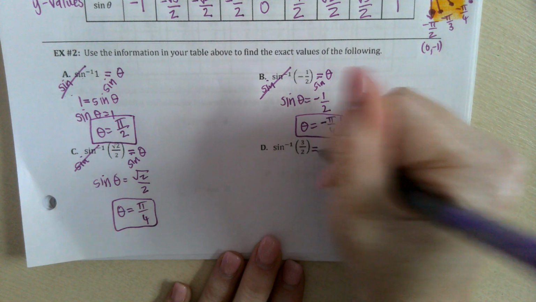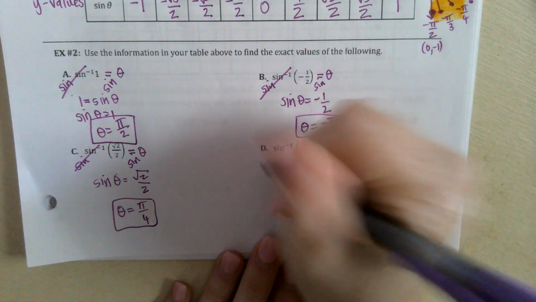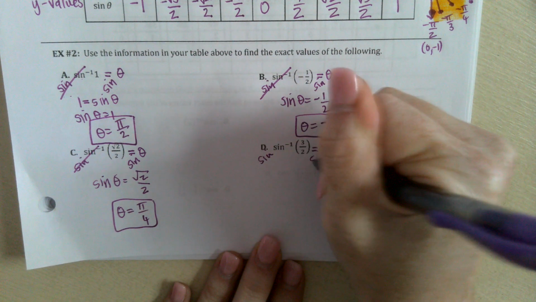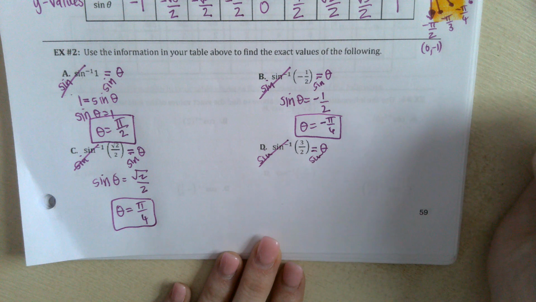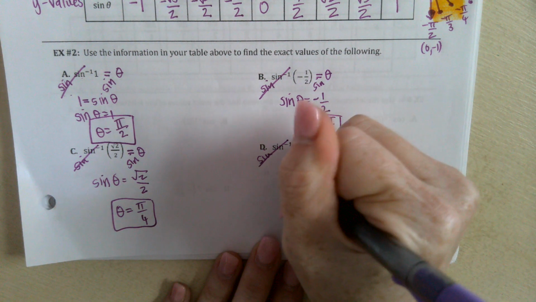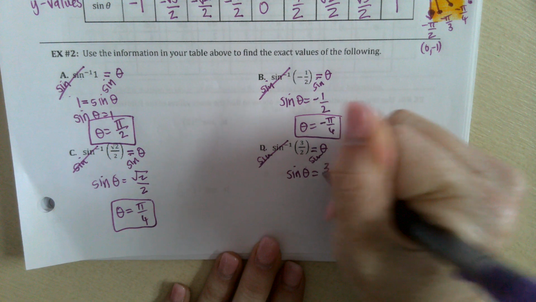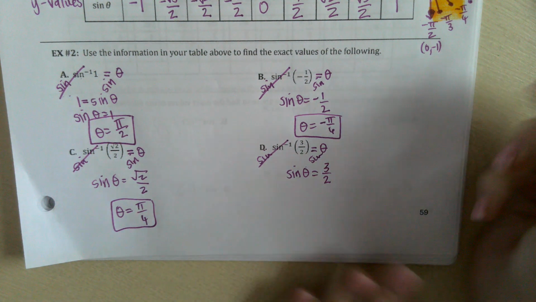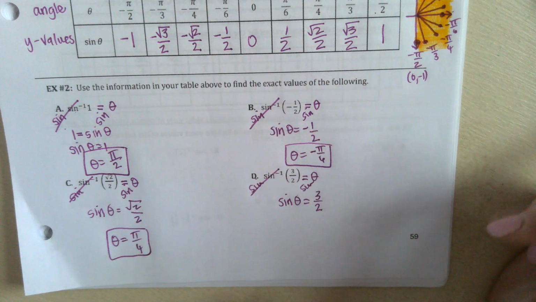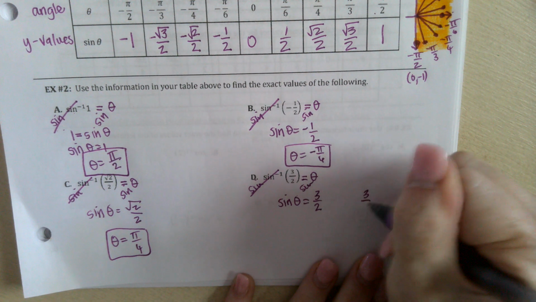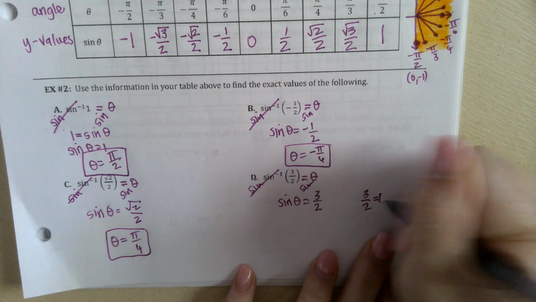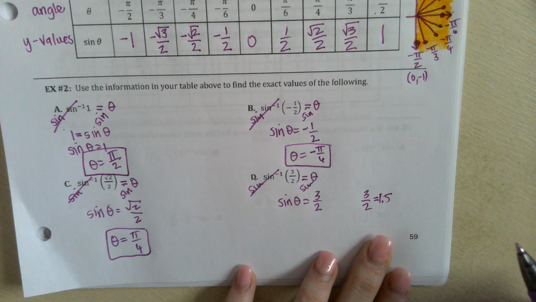All right, same thing for the last one, y'all. I'm going to take the sine of both sides. The sine and sine inverse cancel out. And I've got sine of theta equals 3 over 2. Do you see anywhere in this table up here where it says 3 over 2? No. All right, real quick. 3 over 2 is equivalent to 1.5.